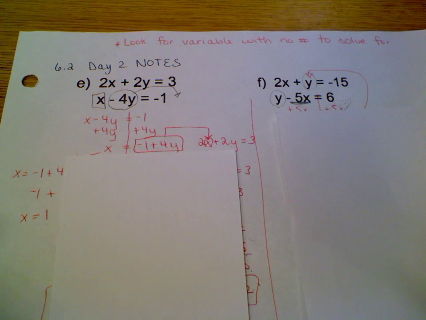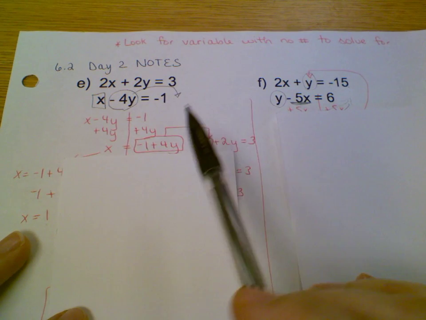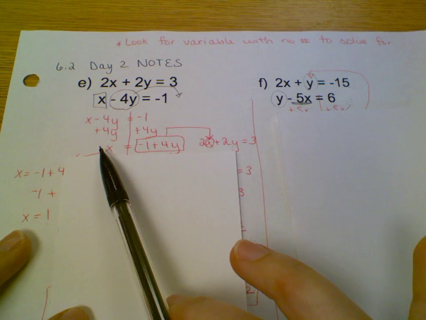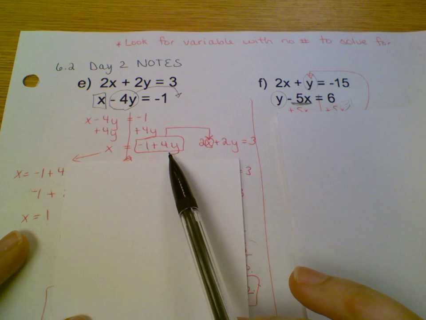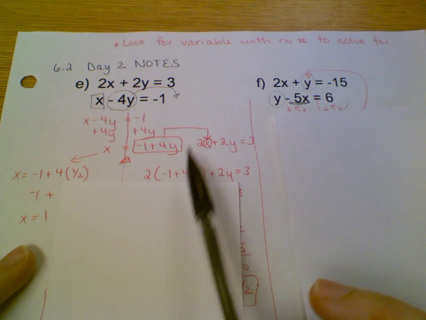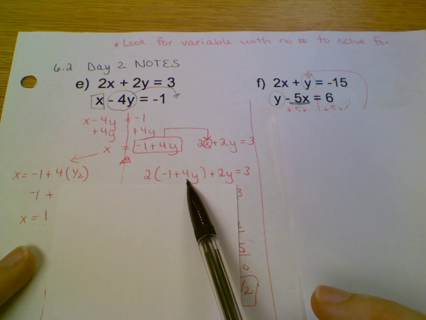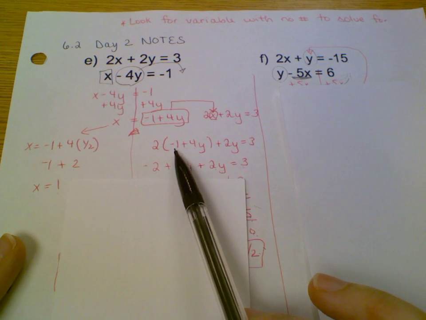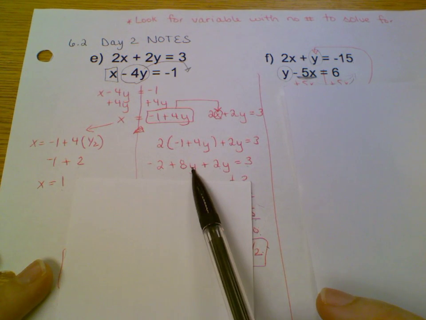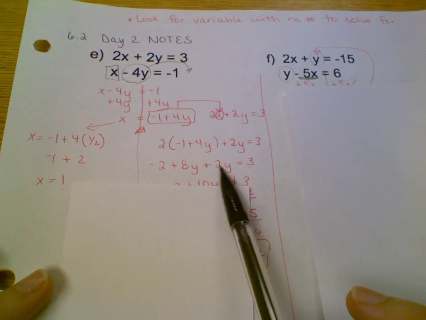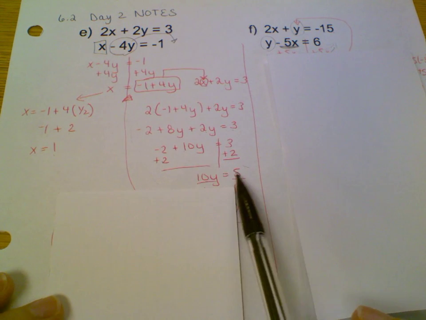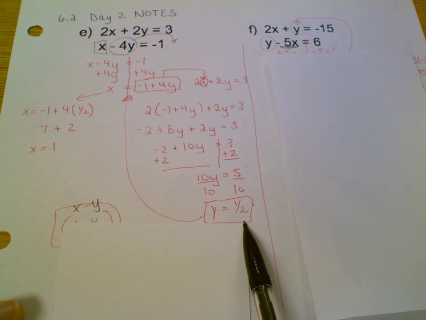So if you don't have a solved equation, you're just going to go ahead and solve one of them. From there on out, it's still the same. I'm going to substitute it in for the x because it says x equals. So now my new equation says 2, and then I replaced the x with -1 plus 4y, plus 2y equaling 3. I'm going to go ahead and distribute. So I have -2 plus 8y plus 2y equals 3. Combine my like terms, so -2 plus 10y. Add 2 over, so 10y equaling 5, and divide by 10 so I get a half.